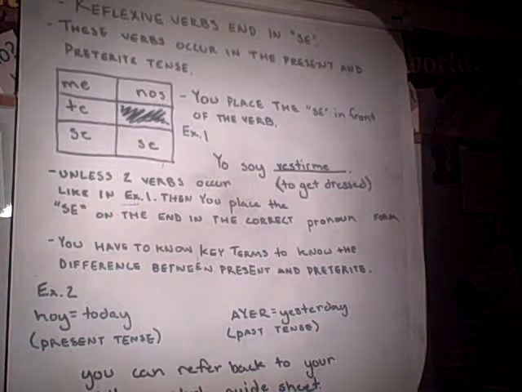You will have to use your context clues and keywords to help you know if you're in the present tense or in the preterite tense, just like your practice on your review sheet that lets you know basically what tense you're conjugating in based on your keywords. So they have a couple as an example there for you, but you have a more complete list on your review sheet of what keywords signal present tense, what keywords signal preterite or past tense.